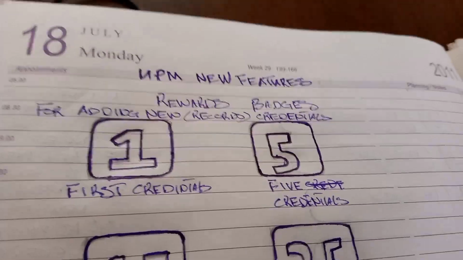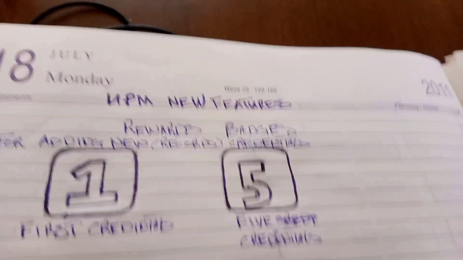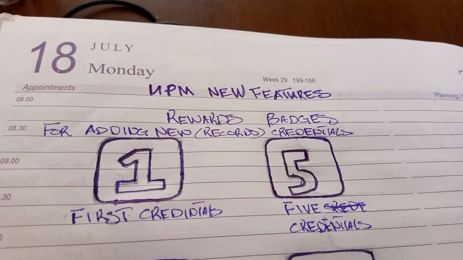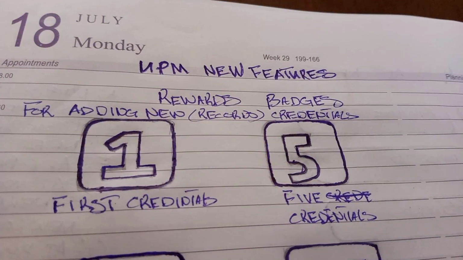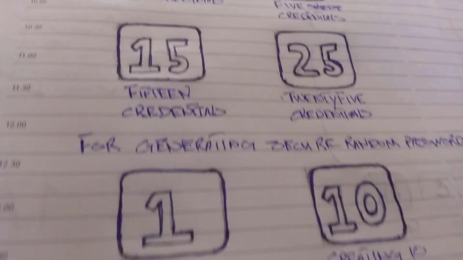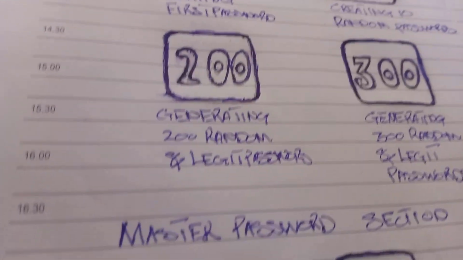Hey, what's up guys? My name is Sim. These are just some ideas I'm thinking of adding. The next thing I want to add is reward badges. These are just some of the rough sketches I've put together here.